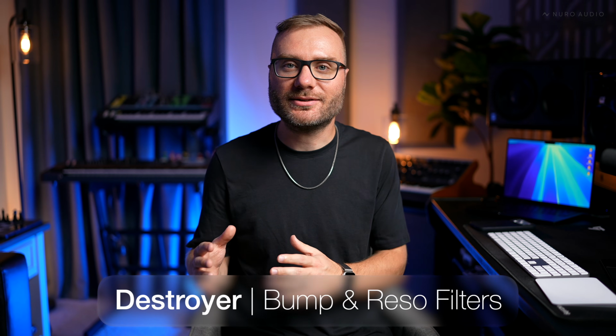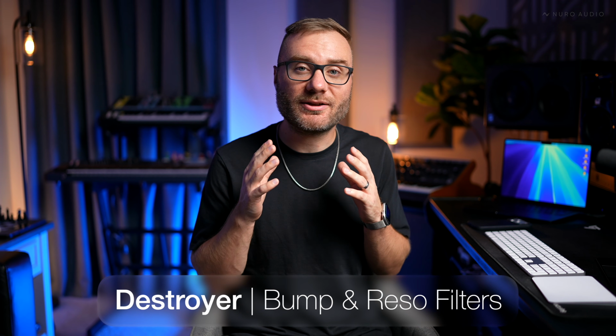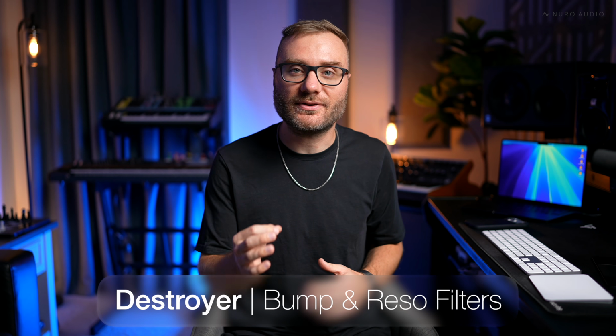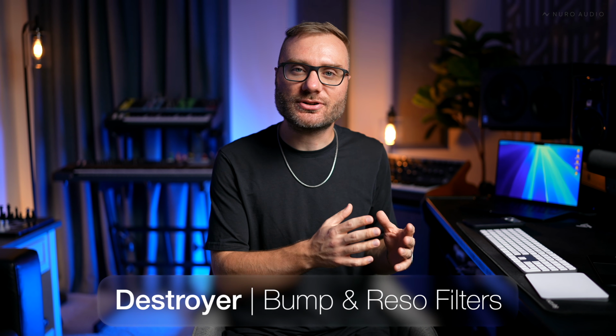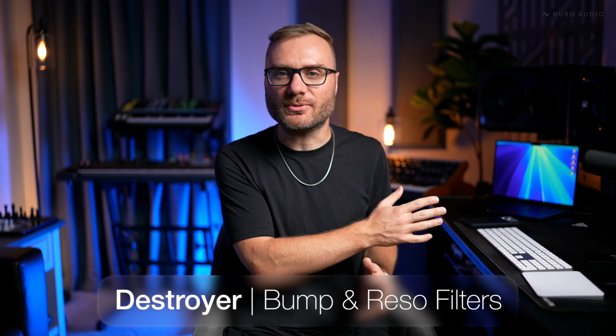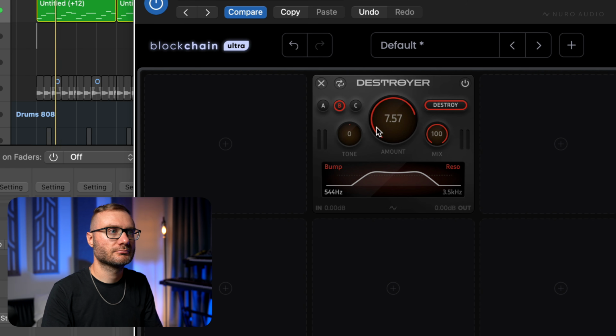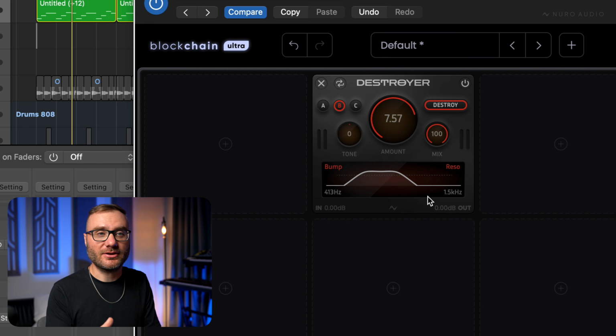The bump and resonance filters in Destroyer can create some of my favorite saturation effects really fast. They're applied to the saturation curve itself, and let me show you what we can do with that. So you can hear why this is one of my favorite effects on melodies like this. It just creates that crisp, polished tone. It's super crunchy and saturated, but it's also incredibly smooth.